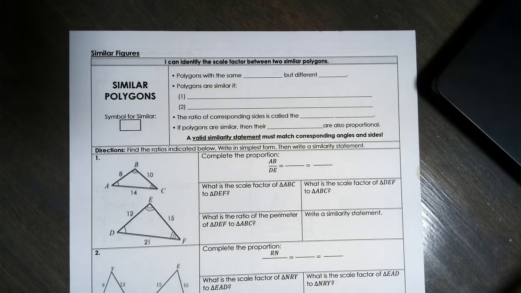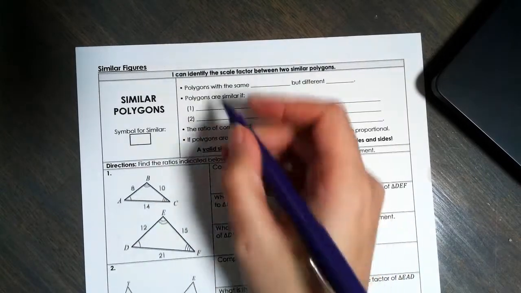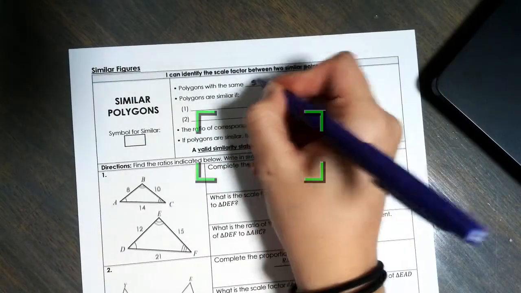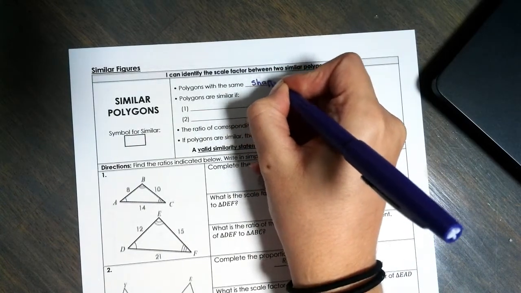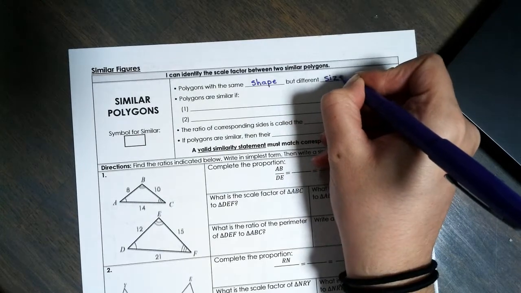Alright, today is going to be Unit 6, Lesson 2 on similar figures. So first we have to remember what is a similar figure. A polygon that is similar is going to have the same shape but different size. So same shape, different size.